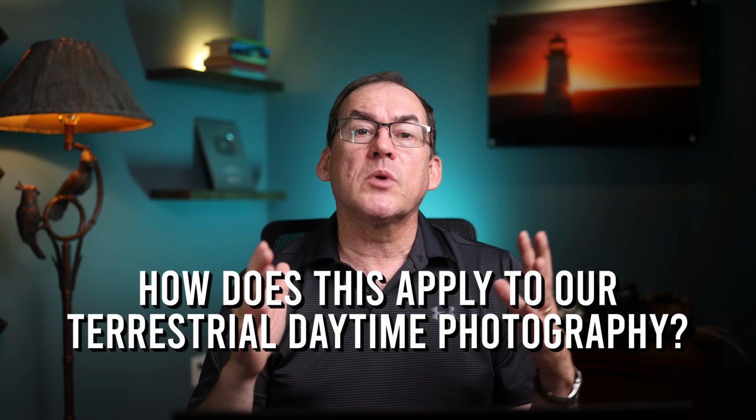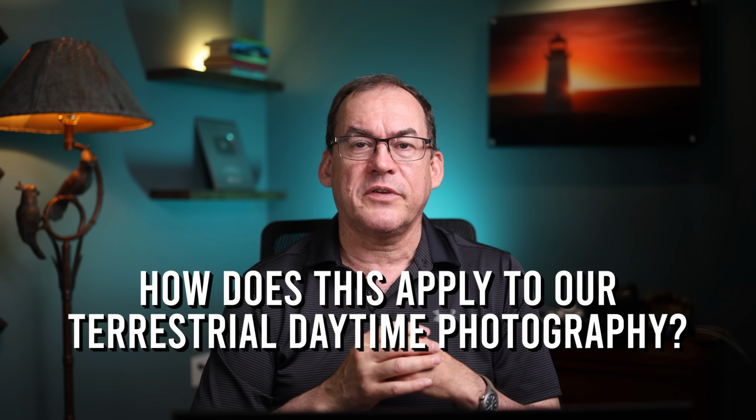Now I just mentioned dynamic range in astrophotography. How does this apply to our terrestrial daytime photography? Similarly, it turns out that raising your ISO can reduce your dynamic range, as your darks can be a little bit lighter, but there's limited room to make your lights lighter.